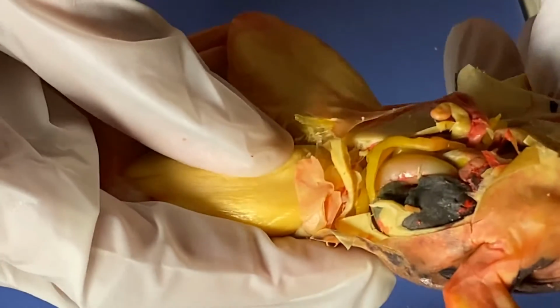So on the inside, as I cut it through, you can see that I'm exposing a lot of internal organs here.